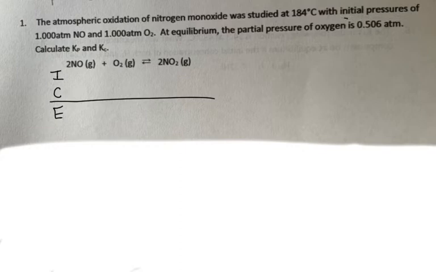1 atmosphere NO. So that's 1.000 atmosphere and 1 atmosphere oxygen. I'm going to quit writing atmosphere in it because it gets kind of bunglesome. At equilibrium, so I'm on the E line, the partial pressure of oxygen is 0.506.